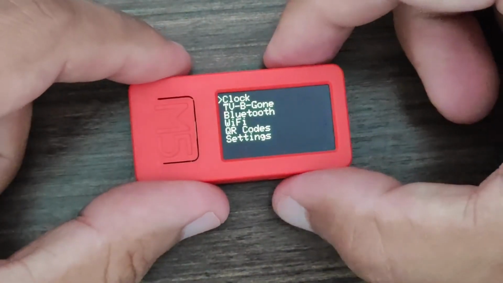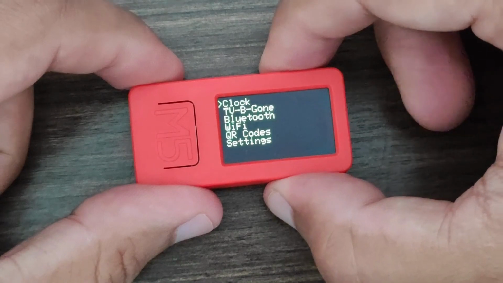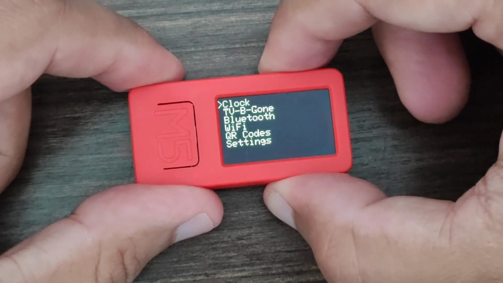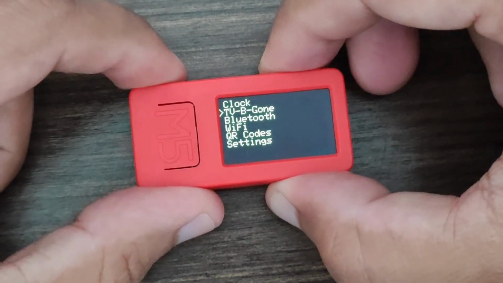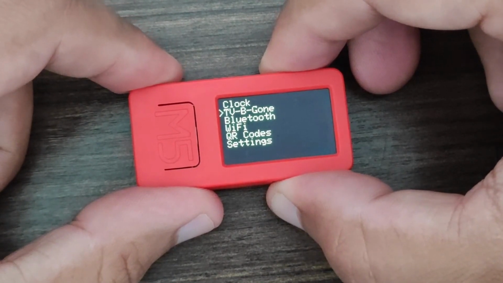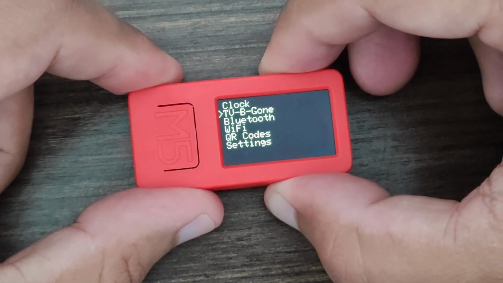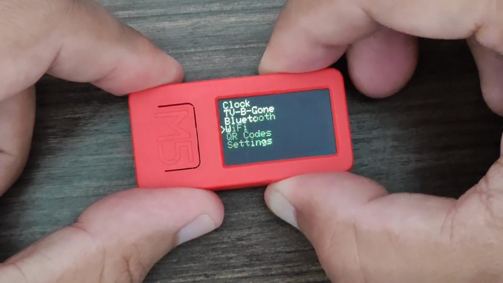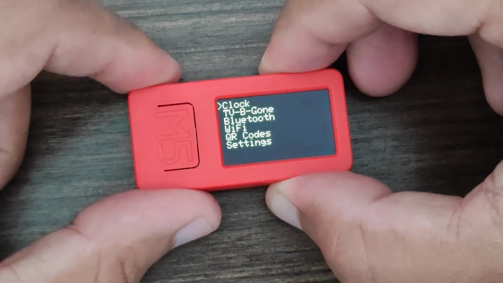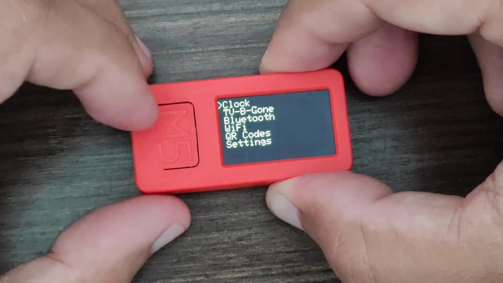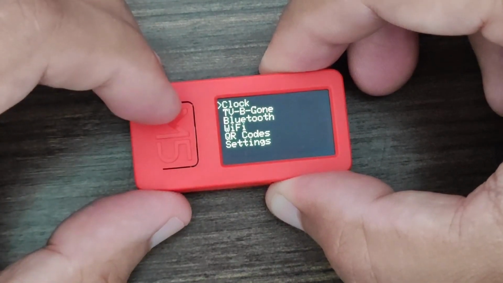So, Nemo, which is running on an M5StickC Plus. It's an extremely simple system, so it doesn't need an SD card. It doesn't need anything. It comes with pretty much everything set up. You simply run it, so it's very easy for beginners.